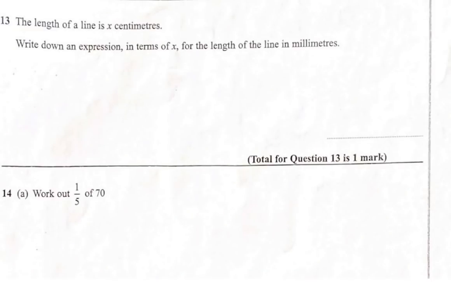The length of a line is x centimeters. Write down an expression in terms of x for the length of the line in millimeters. Some students make a mistake and are confused about how to do this question. So a hint: just look at the units. He says x centimeters, so we have to write it in millimeters.